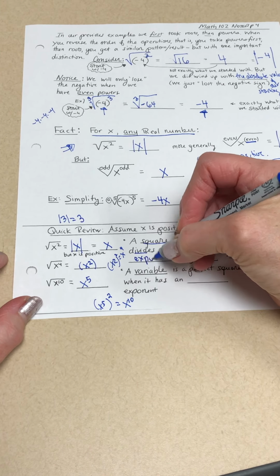And let's note, the index for a square root is 2, but it's so common we just drop it. So if there's no index, it's understood to be 2. So that index is dividing into that exponent. Okay, now, a perfect square would be a number that when you take the square root, you have no radical left over.